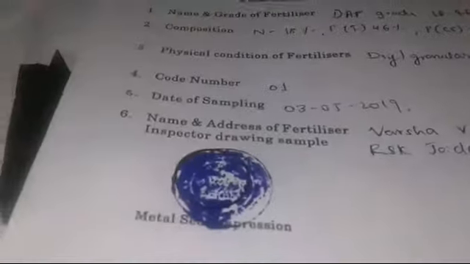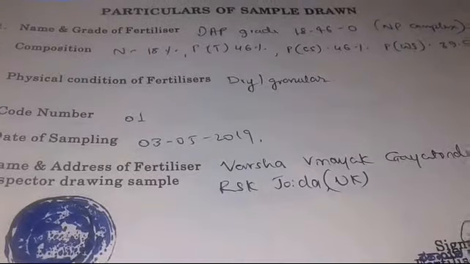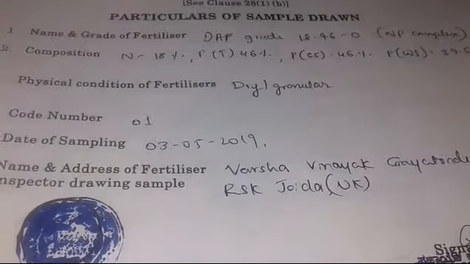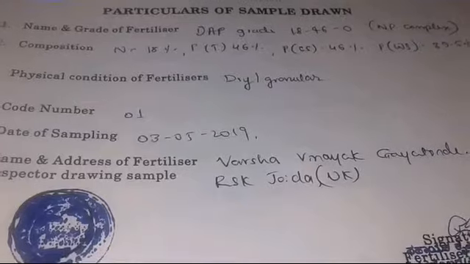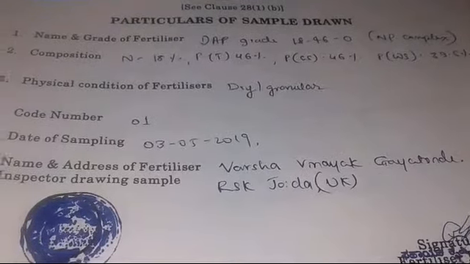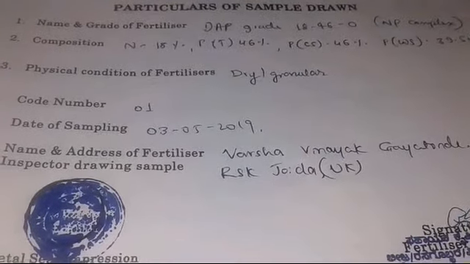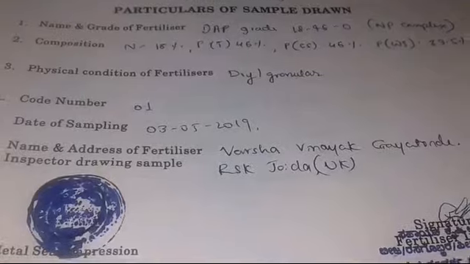Here you should note one particular piece of information: the code number is how many samples you have drawn this year, and that must be furnished. For example, if you have drawn 3 samples like DAP, MOP and SSP, you can give the first sample as 1, second as 2 and third as 3.